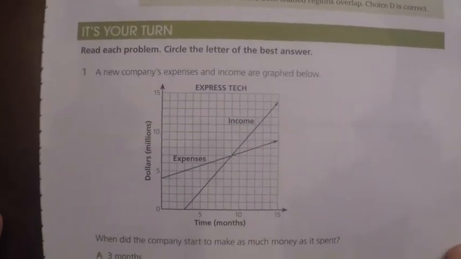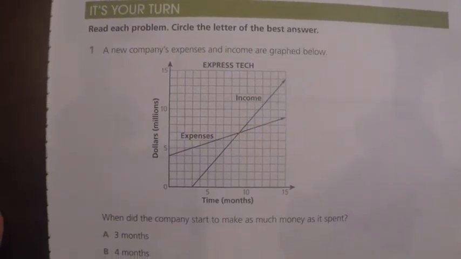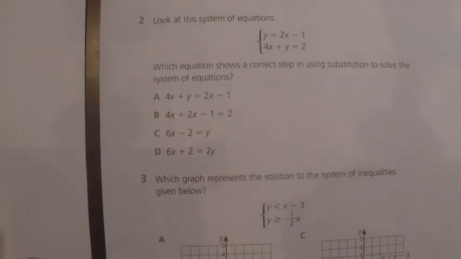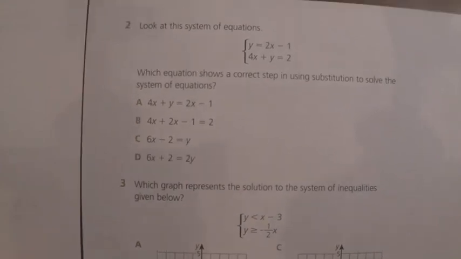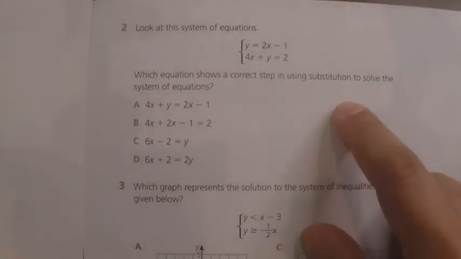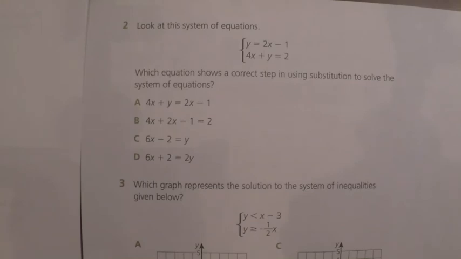I just want to go over what questions you should work on in your homework then. So work on question 1 for sure. It has to do with finding the intersection of the graph there. Question 2 is definitely one that you can work on. It has to do with what is the first step of using substitution to solve that problem. So it's not even asking you to completely solve it, just use the first step for substitution. If you want to go through and solve it, go ahead, that'd be great practice.